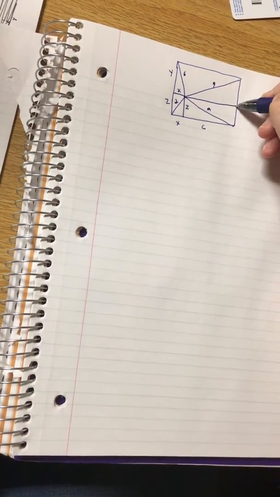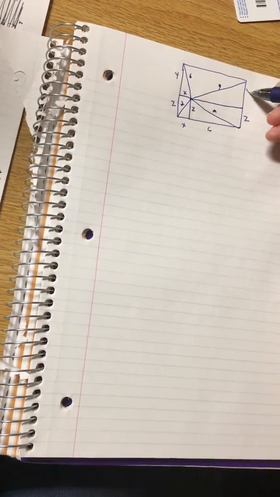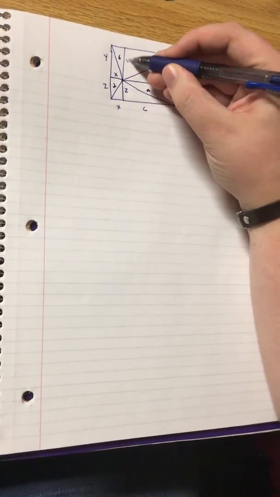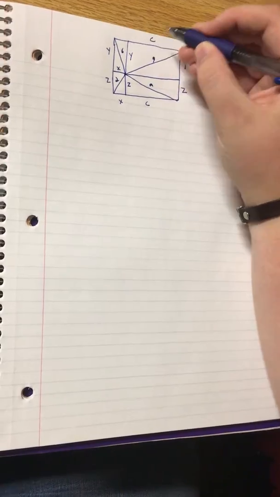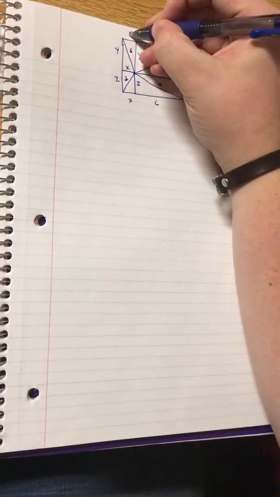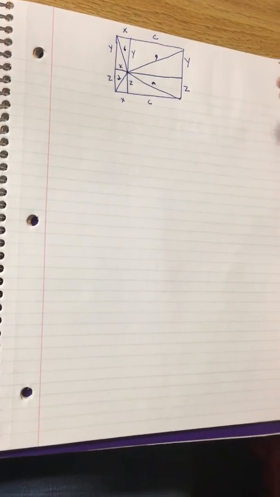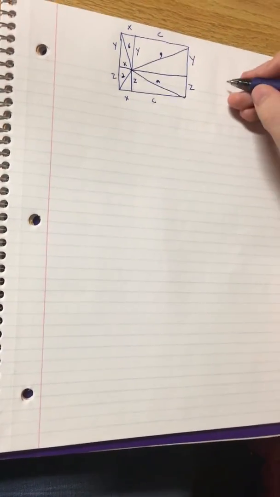And since this is Z, and I'm going to add a line here, this is also going to be Z, and this is also going to be Y. I'm going to add a line here, so that this will also be Y, and this will also be C, and this will be X. So then I can come up with equations using the Pythagorean theorem.